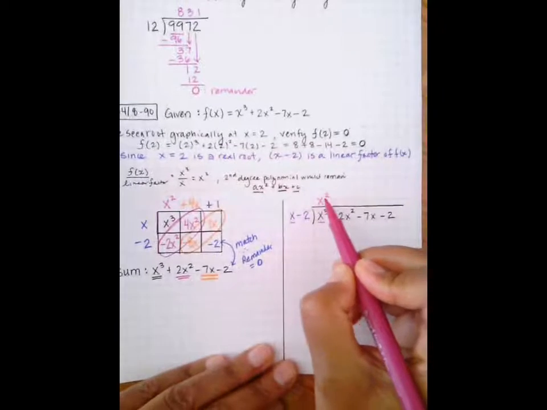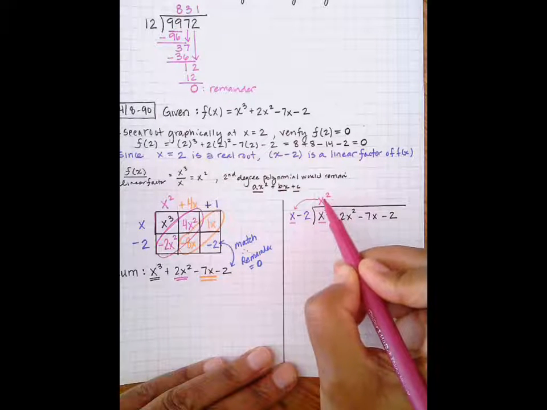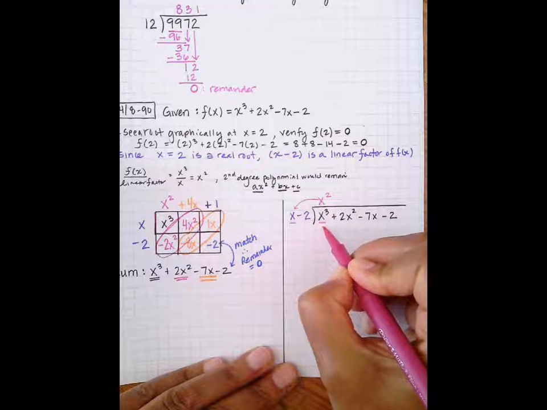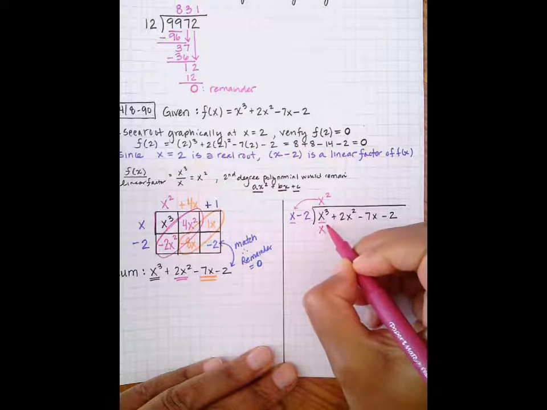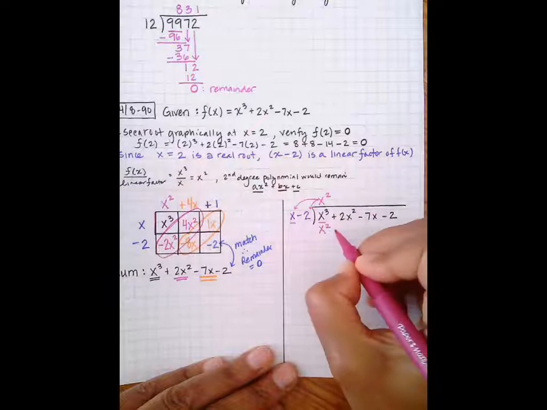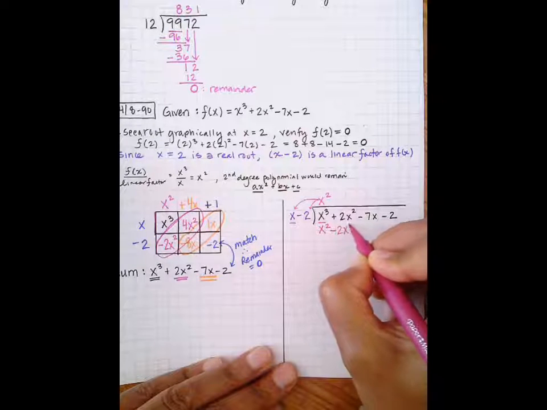And I know with long division, you then multiply the number that it goes into by this other number. Well, this now is an actual variable. So now I have x squared, and then I also have to multiply it by that -2. And so then right here, I write minus 2x squared.